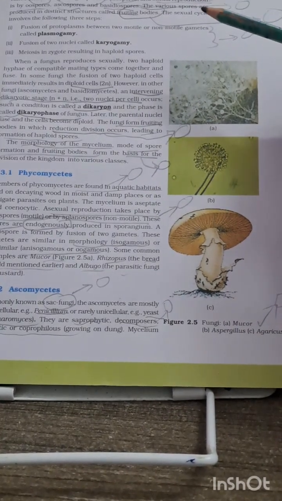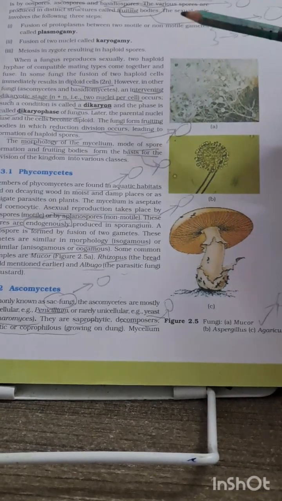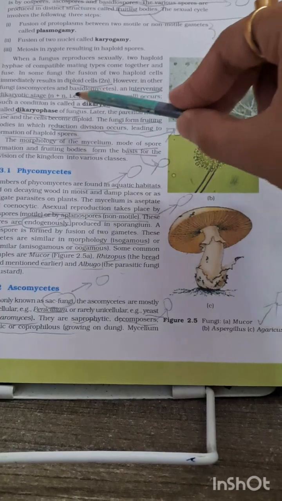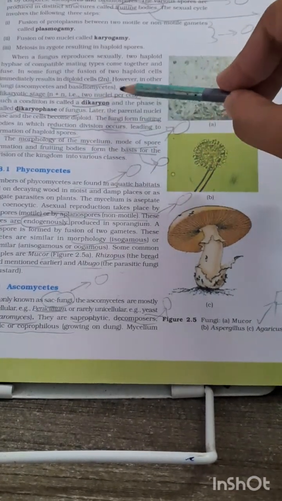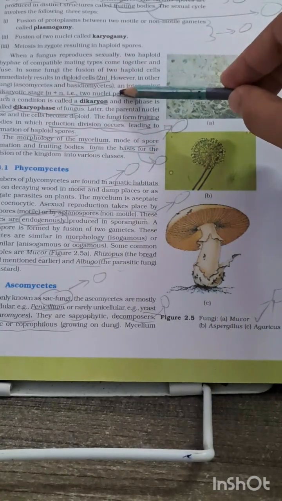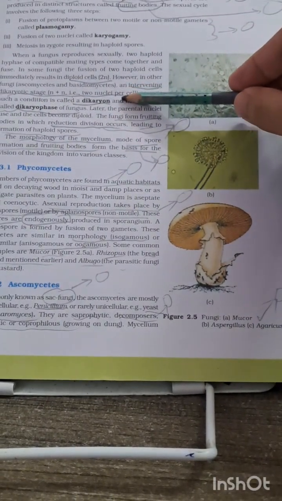Now another MCQ which they may ask you from page number 17 is that the ploidy, that is N plus N, two nuclei per cell, is the dikaryotic stage, and dikaryon. The phase is dikaryophase. This MCQ has been asked many times and you have to remember this.